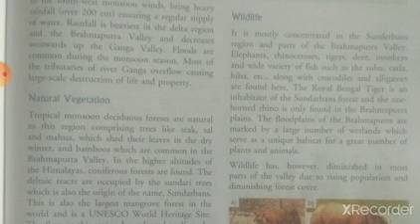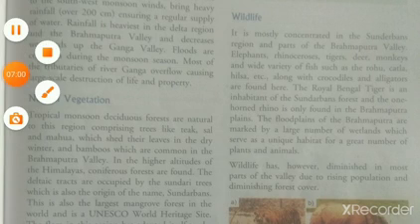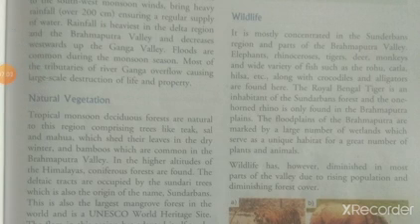Here is the wildlife, most certainly found in the Sundarban region and the Brahmaputra Valley: elephant, rhinoceros, tigers, deer, monkeys, and wild varieties of fish such as rohu, katla, hilsa, etc., along with crocodiles and alligators. The Royal Bengal tiger is an inhabitant of the Sundarban forest, and the one-horned rhino is found only in the Brahmaputra plains.